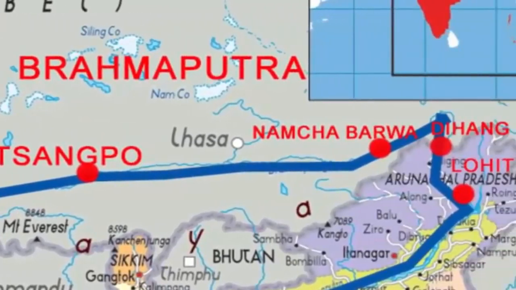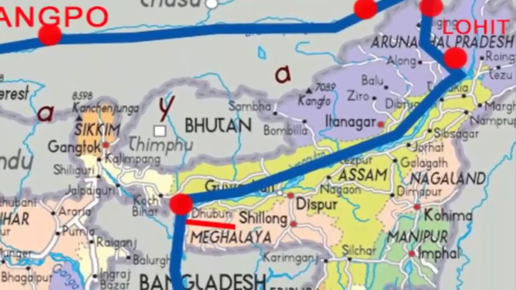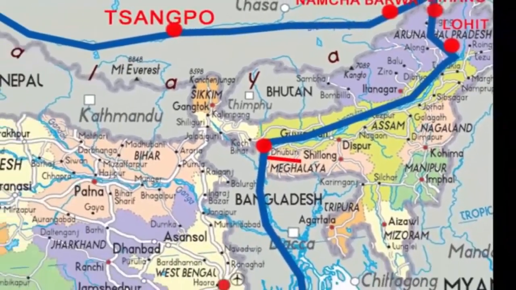After reaching the Namcha Barwa, which is right here, it takes a U-turn and enters India in Arunachal Pradesh through a narrow valley of mountains. Here it is called the river Dihang, and it is joined by other rivers such as the Dibang, the Lohit and many other tributaries to form the Brahmaputra in Assam. From there it enters Bangladesh near Dhubri and heads towards south and finally drains into Bay of Bengal.